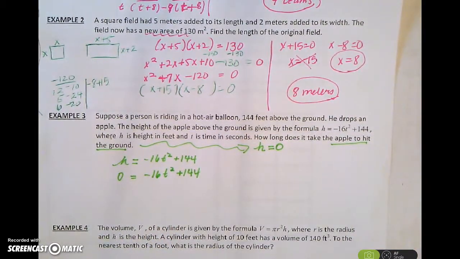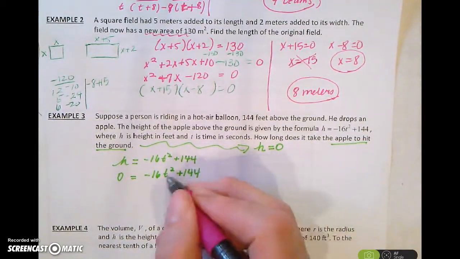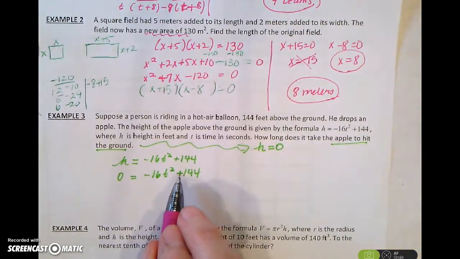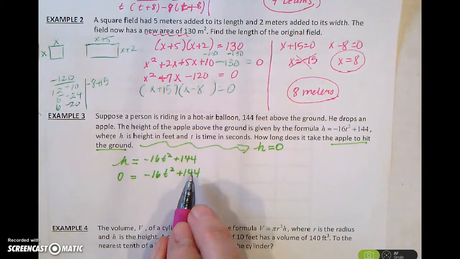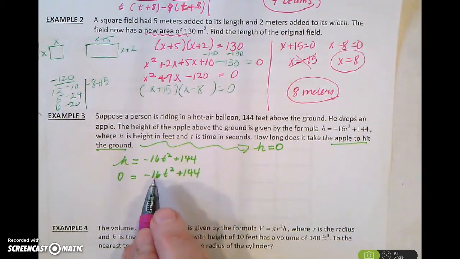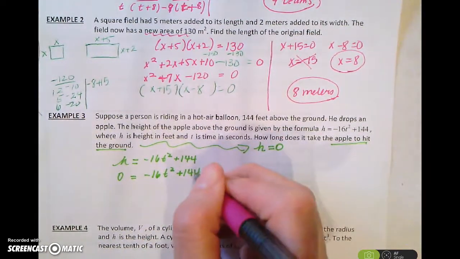Now to solve it, I guess you could use trinomial or difference of squares, actually, too. But what I'm going to do is this.